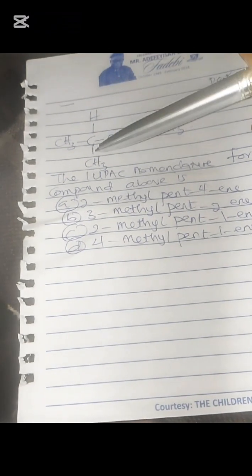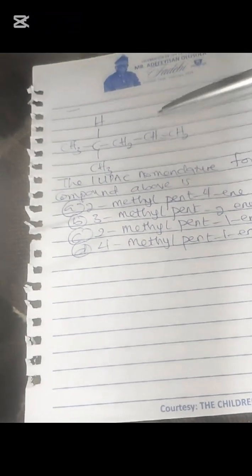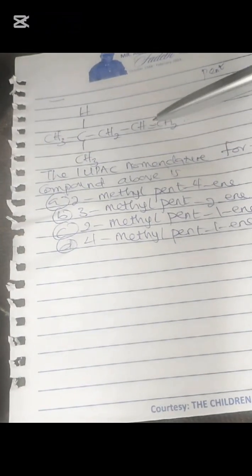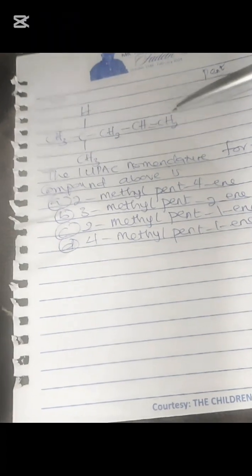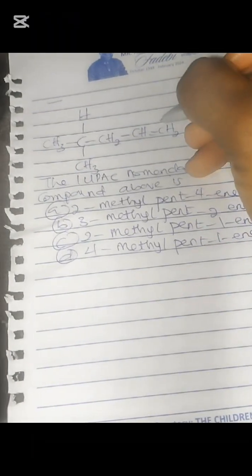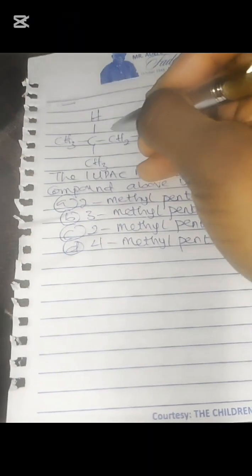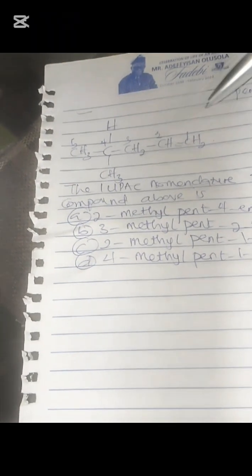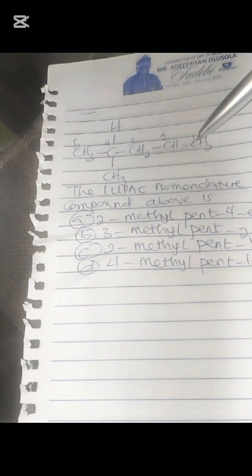Okay, so that is 4 methyl pent. We have a double bond there. And double bond is what? ENE. So we are going to pick the carbon with the lowest number. This is 1, 2, 3, 4, and 5. So now, which of them are you going to pick? 1 or 2? Out of the rules, we are going to pick the carbon with the lowest number.